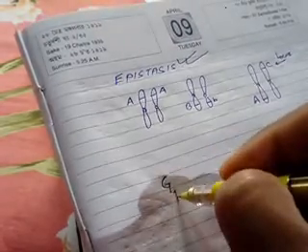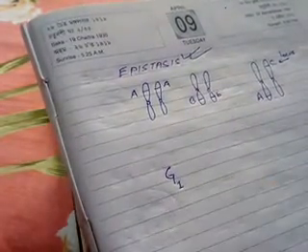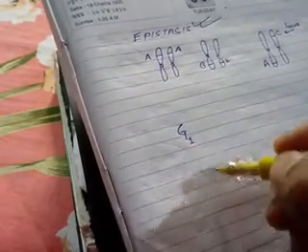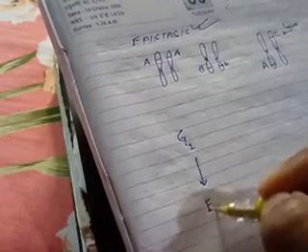there is a gene called G1. And this gene G1 is producing an enzyme, for example E1.